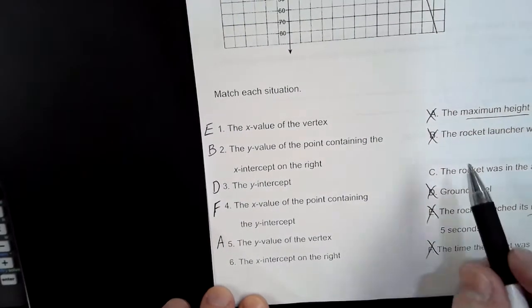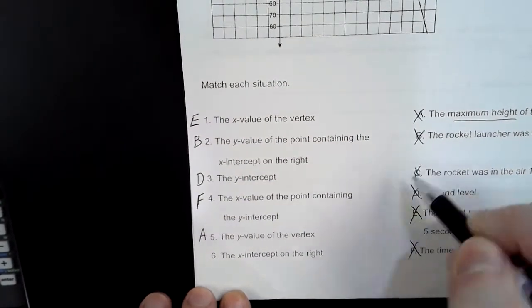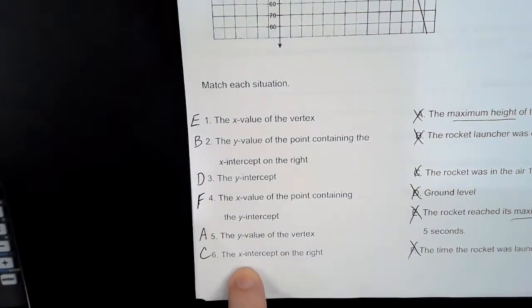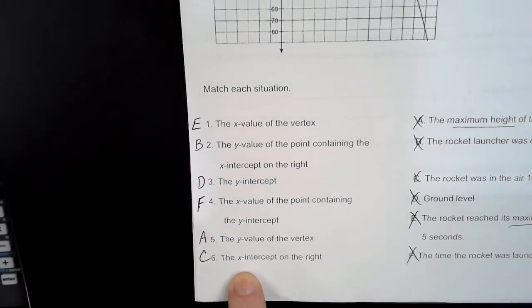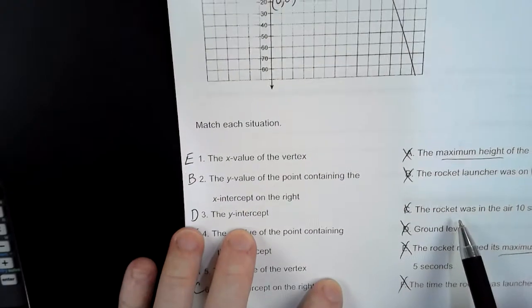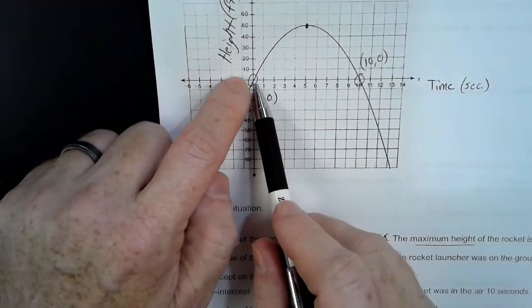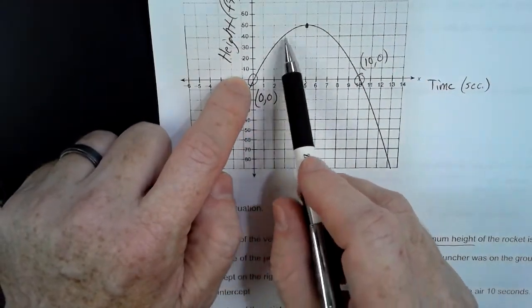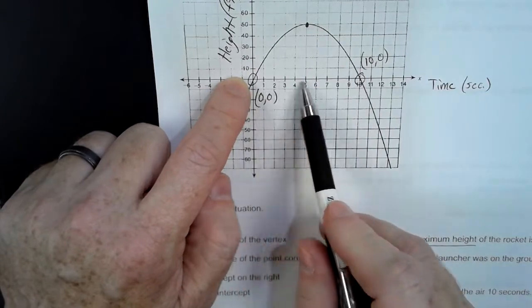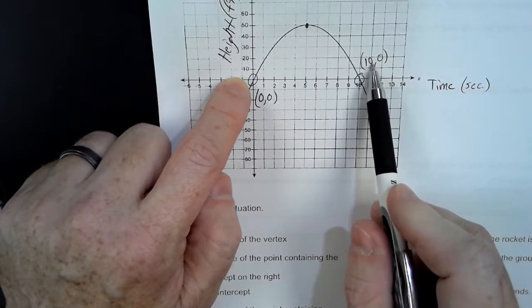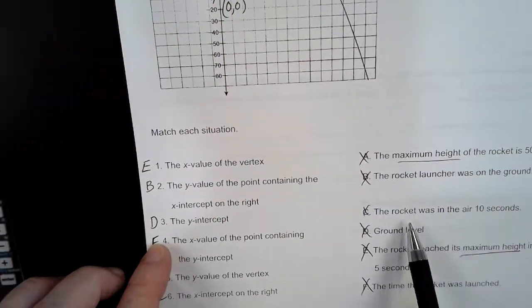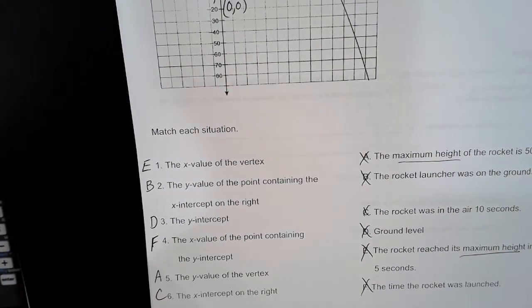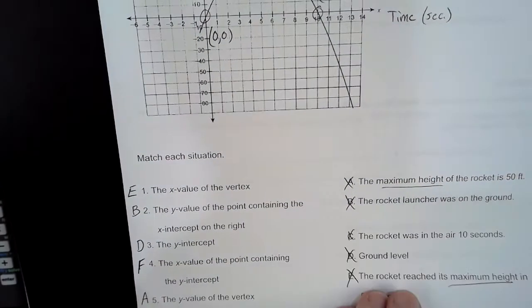And the last one, process of elimination, is going to be C, but the x-intercept on the right. And that was going to be your total time, right? From here, it's in the air, all the way to here. So that is from 0 all the way to 10 seconds. So that's why it is C. The rocket was in the air 10 seconds. Okay, so try to follow those practices on that homework problem.